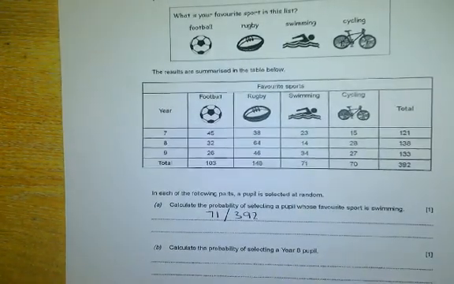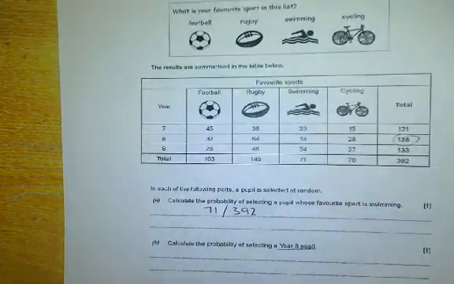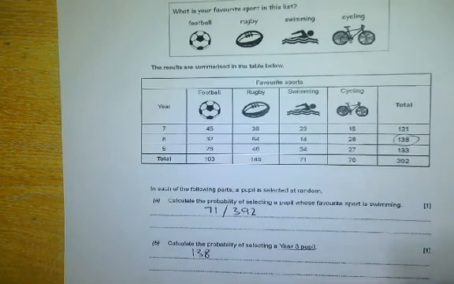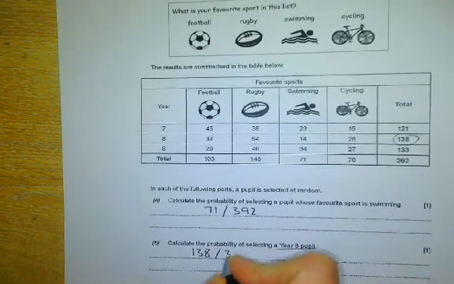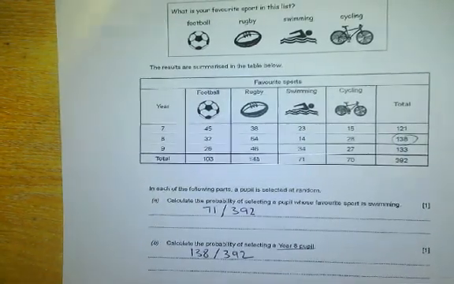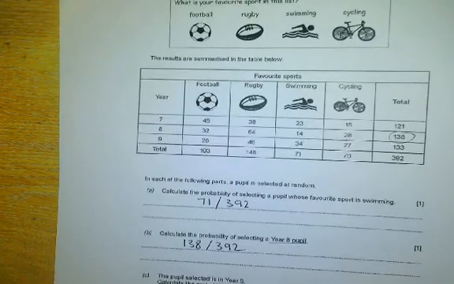B, calculate the probability of selecting a year 8 pupil. Okay, so again, the total year 8 pupils is 138. So it's 138 out of the total number of pupils, 392. There's only one mark, so you don't need to simplify that. It would be right if you did, but you don't need to. If it wanted you to, it would say give your answer in the simplest form. There'd be another mark for simplifying, but not necessary.